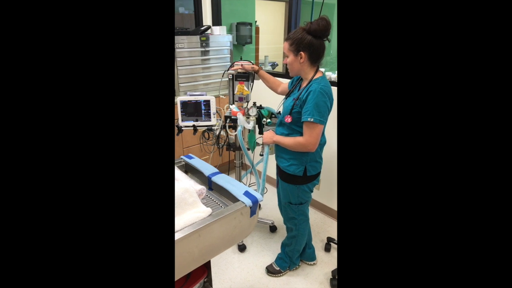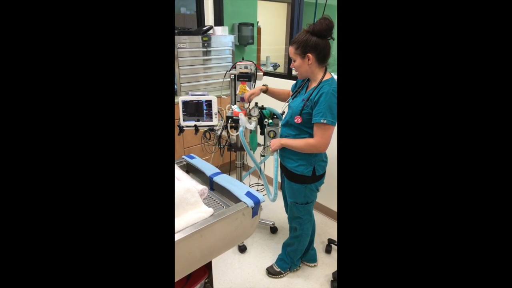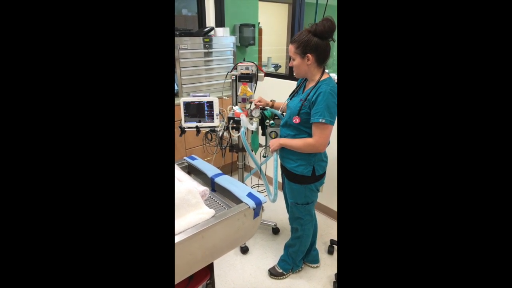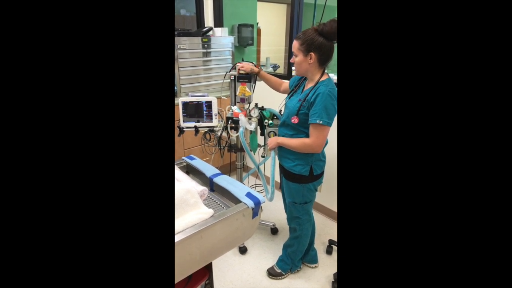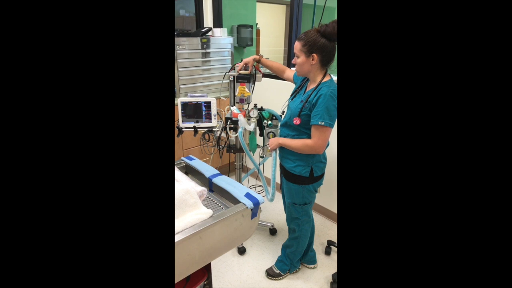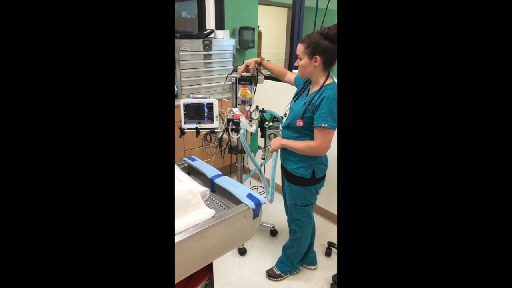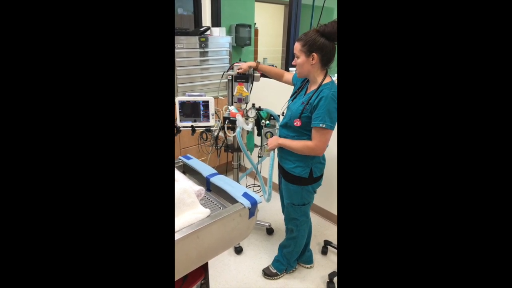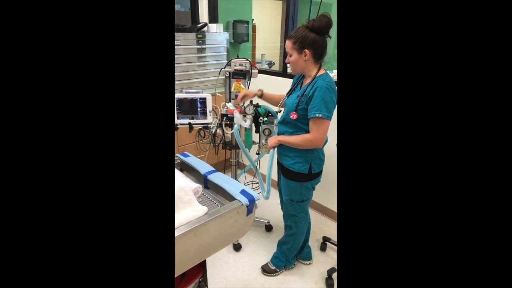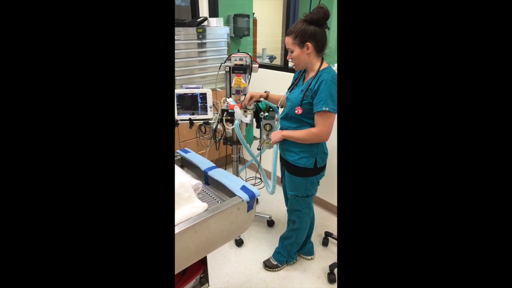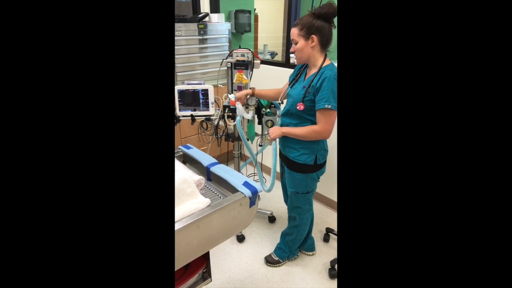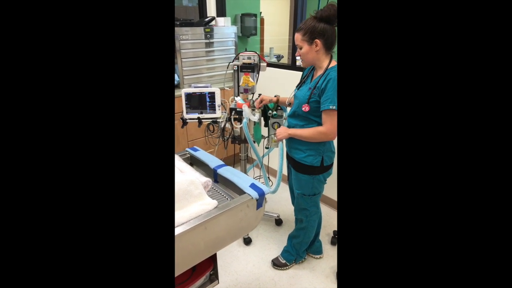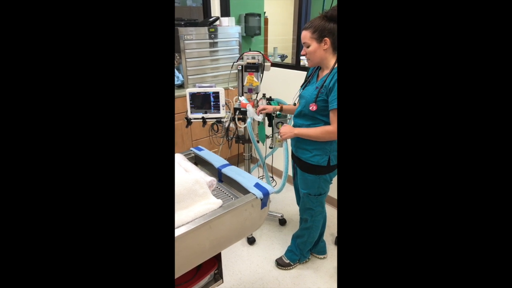This is our vaporizer. This is for isoflurane. You can monitor the isoflurane level here. You fill it here. This knob up here turns to adjust the percentage of isoflurane that is being administered to the patient. We have our inhalation one-way valve here and our exhalation one-way valve here. This allows them to breathe in fresh gas, and then as they exhale, it comes to the reservoir bag.